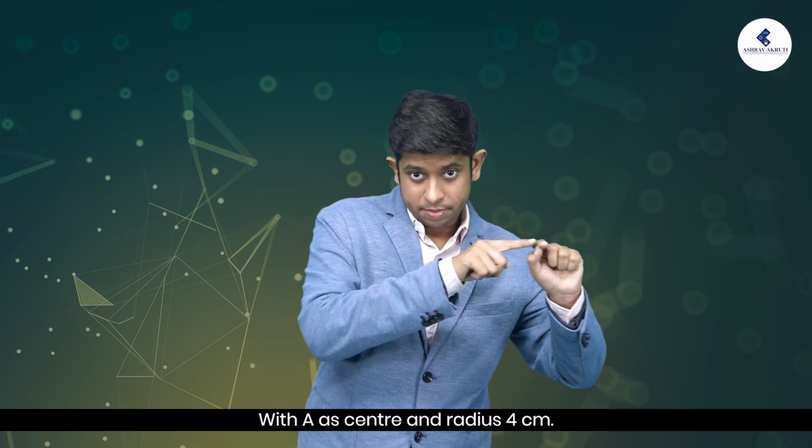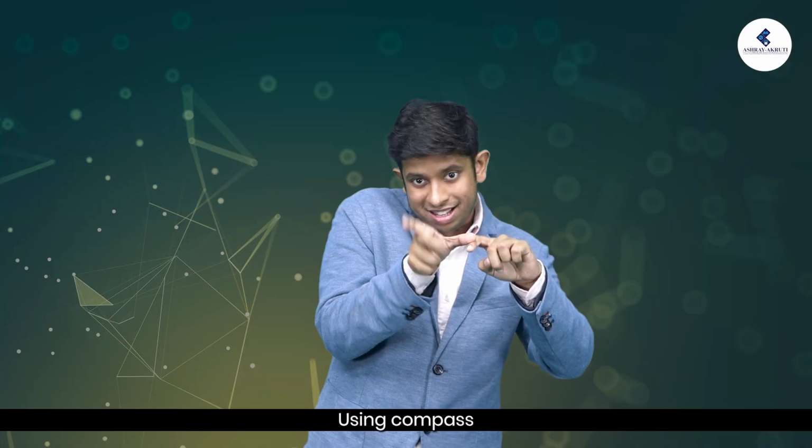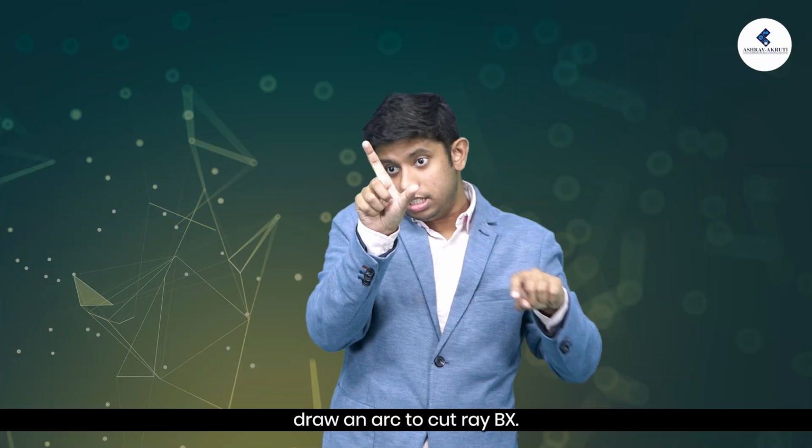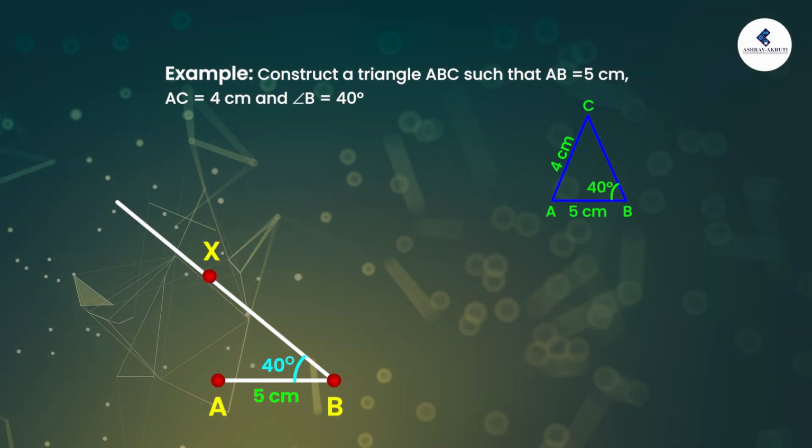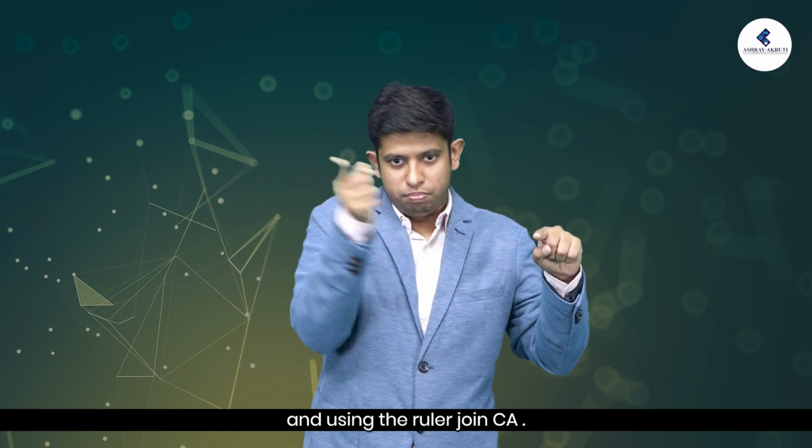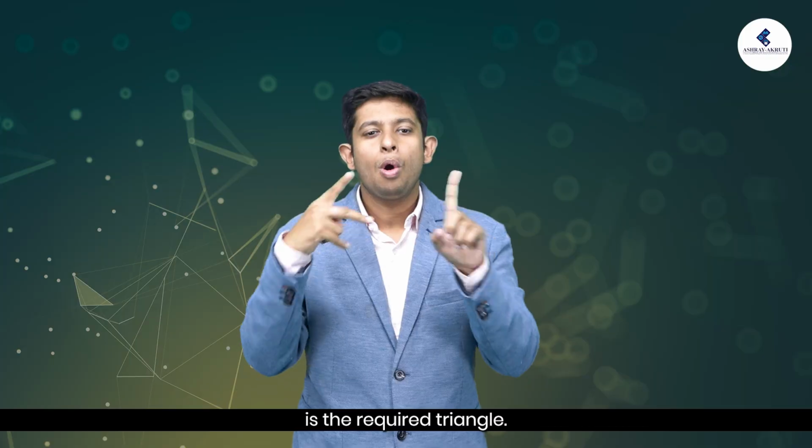With A as center and radius 4 cm, using compass, draw an arc to cut ray BX. Step 5. Mark the intersecting point as C and using the ruler, join CA. Now we get ABC is a required triangle.